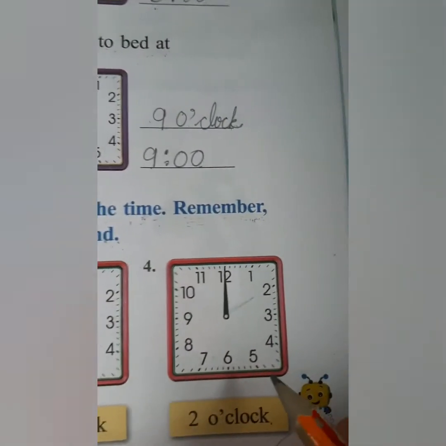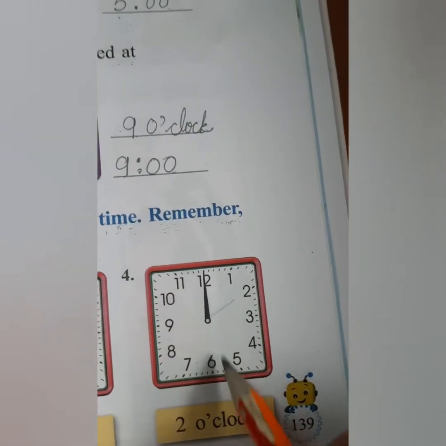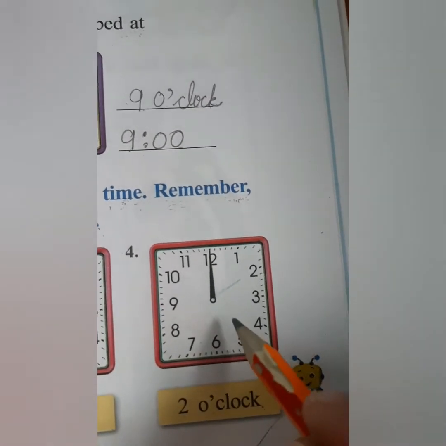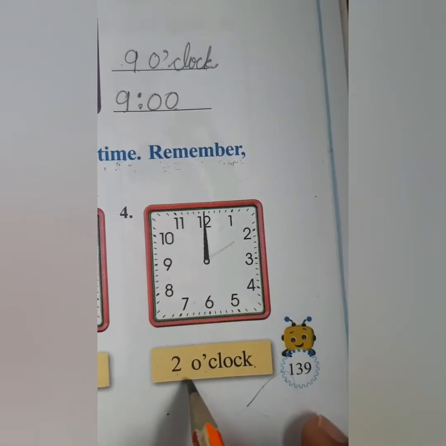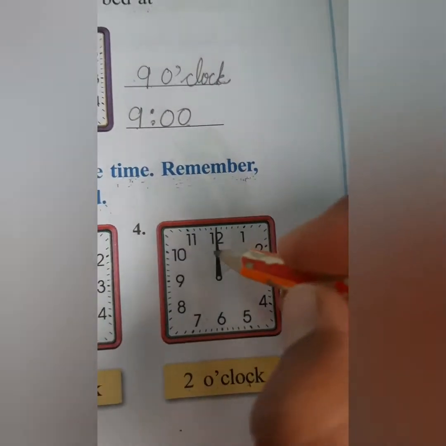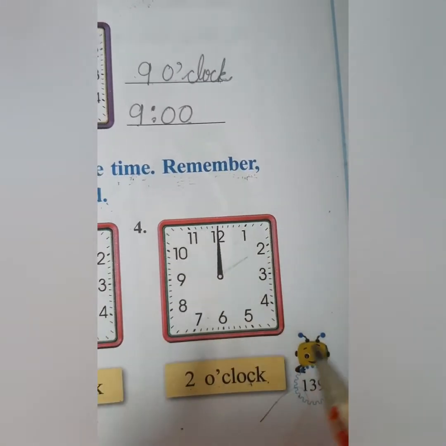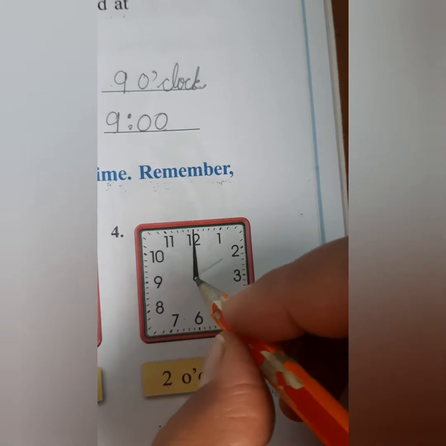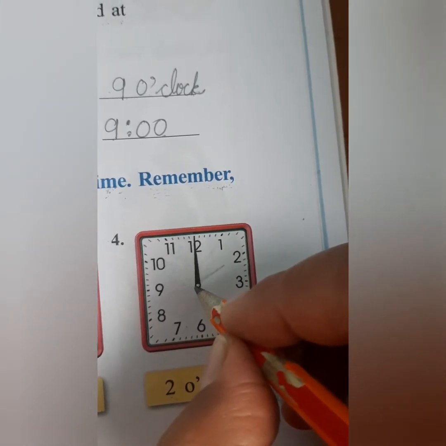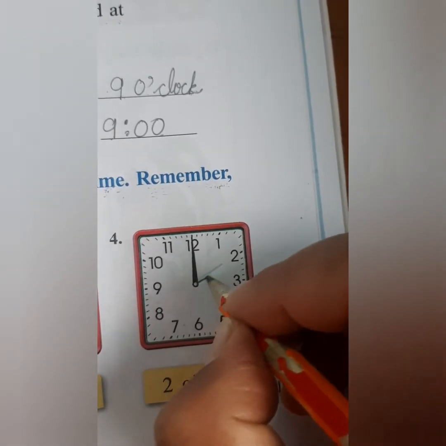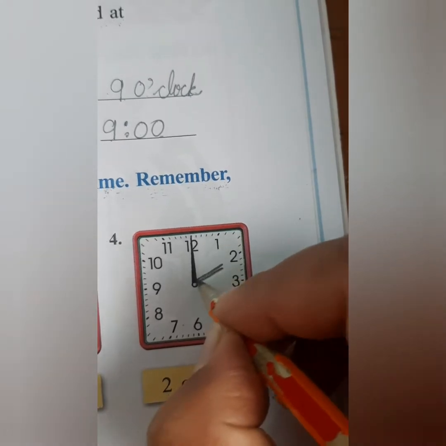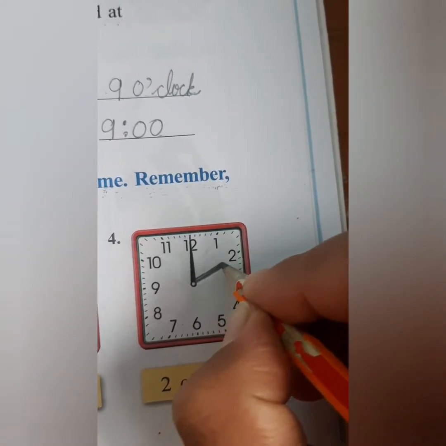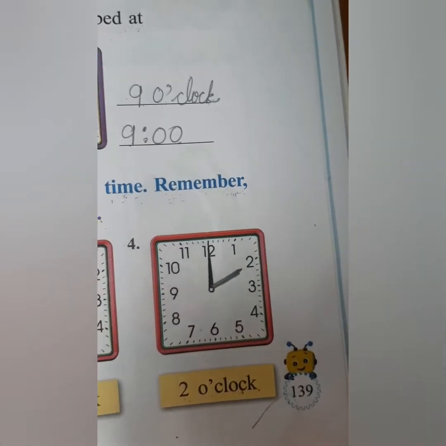Okay, now next one, number 4. What time is written here? 2 o'clock. You can see the minute hand is on number 12. So we have to draw the shorter hand or the hour hand here on number 2 like this. Okay, I hope you all have understood.